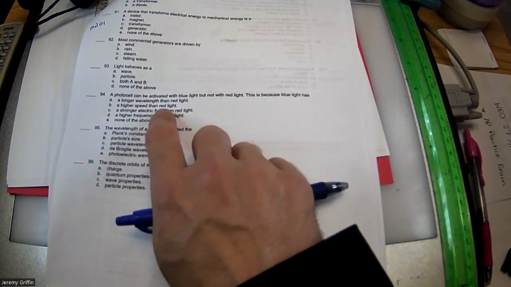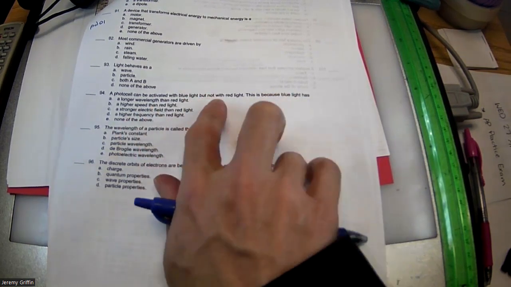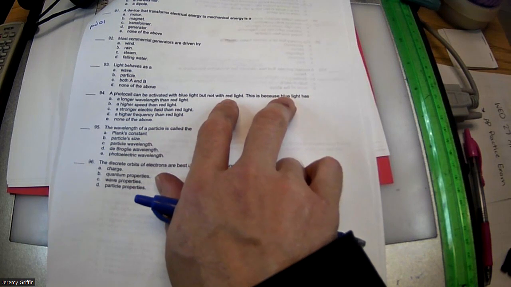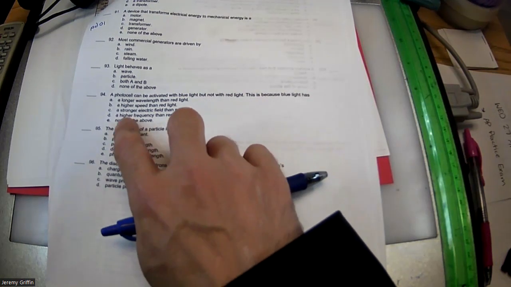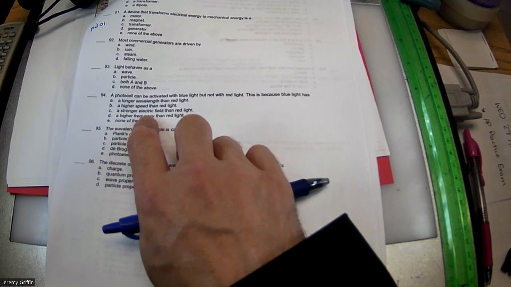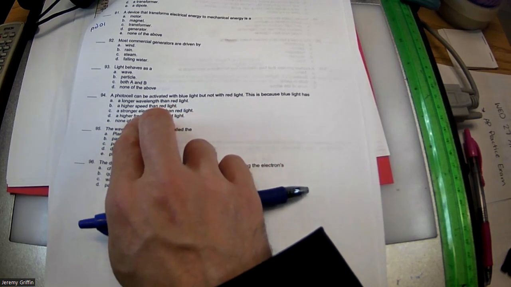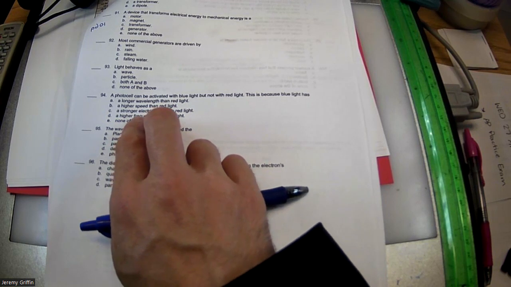So the answer here is because, okay, what was the difference between blue light and red light? Blue light has a higher what than red light? Oh, frequency, right? Higher frequency. You guys remember learning about the electromagnetic spectrum. In the band of visible light, it goes Roy G. Biv: red has the longest wavelength and lowest frequency, and violet has the shortest wavelength and highest frequency.